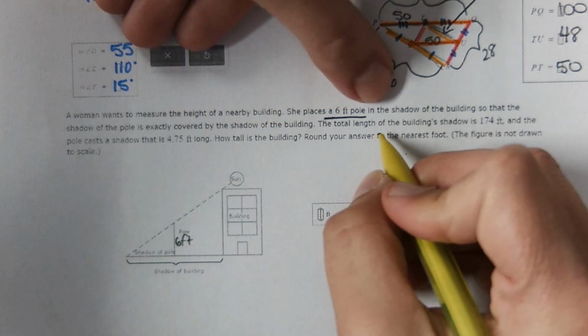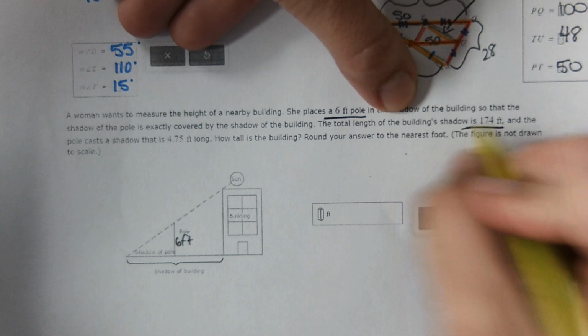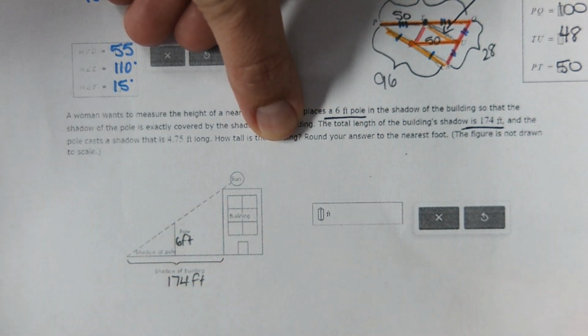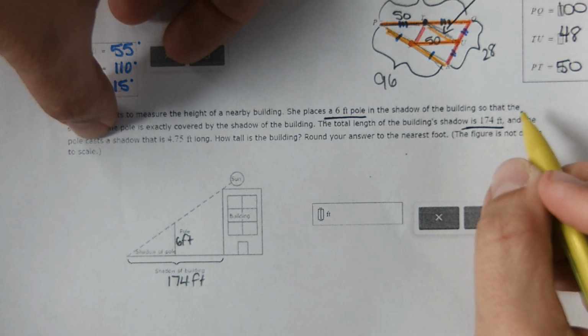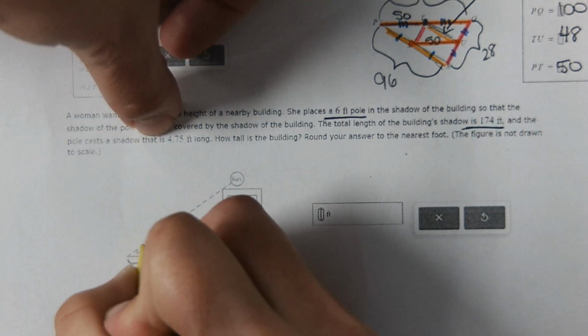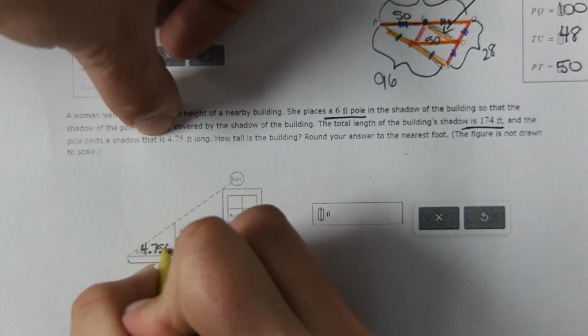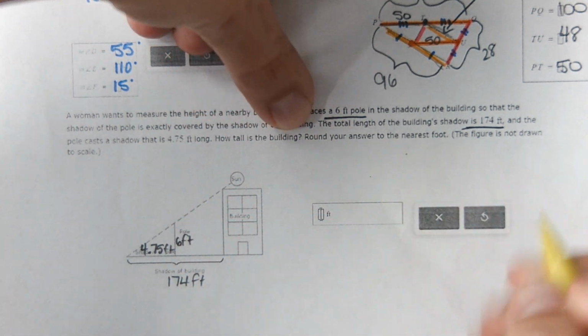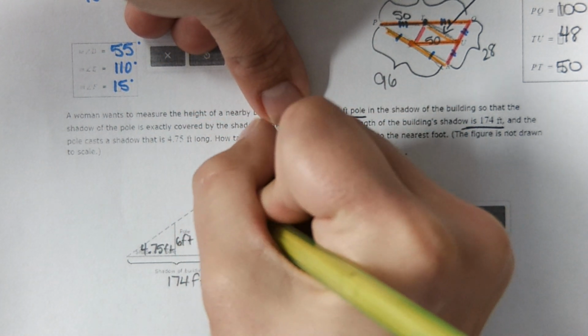And then it also says the total length of the building shadow is 174. So shadow of the building, 174 feet right here, so that length. And the pole casts a shadow that is 4.75 feet long. Right here. How tall is the building? Round your answer to the nearest foot. So how tall is the building? So we're looking for the height here.